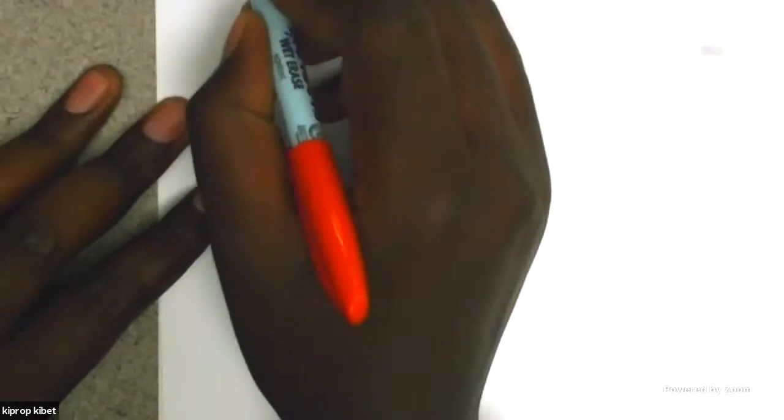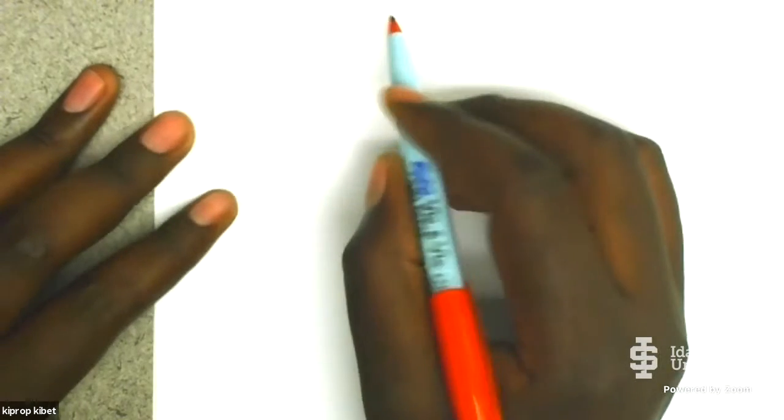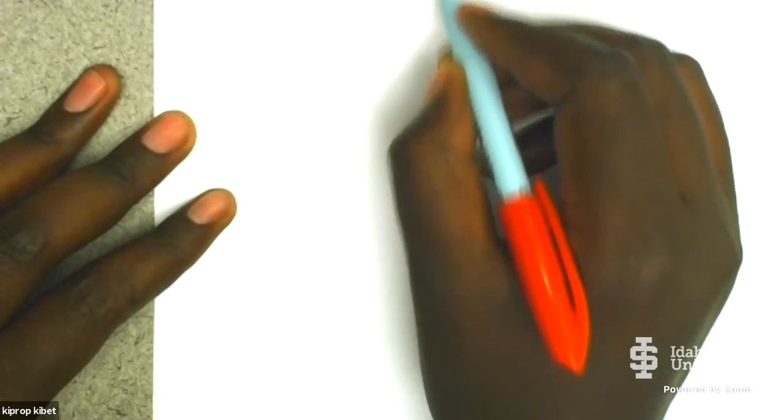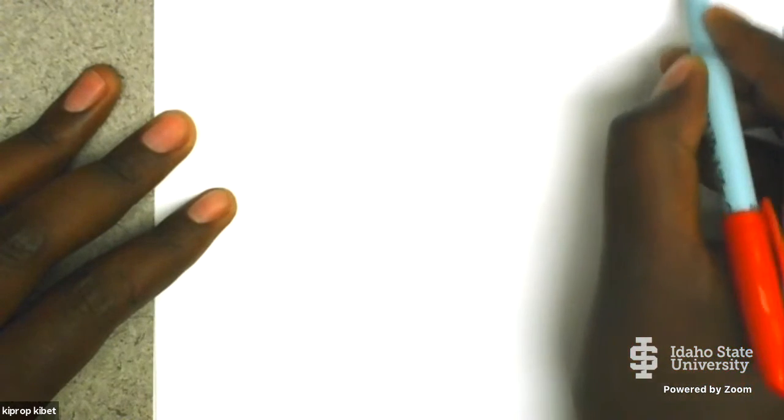So now let's come to compound inequalities. This is section 2.6, compound inequalities. Do you guys like red, or should I not use it?